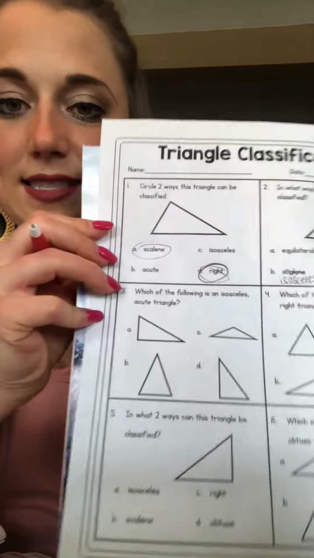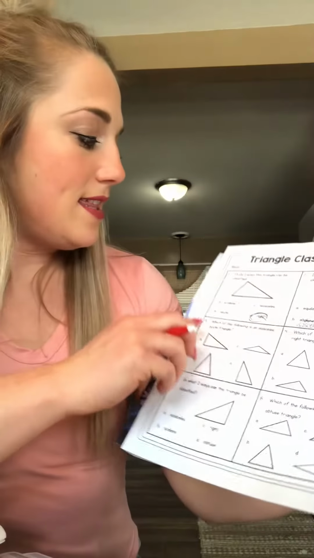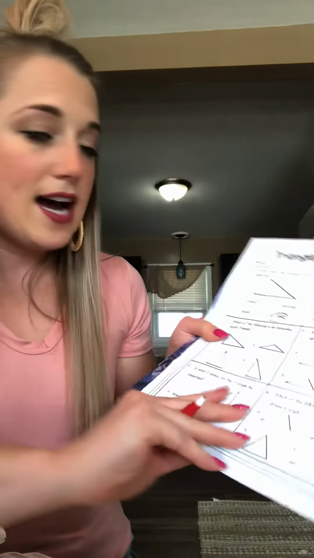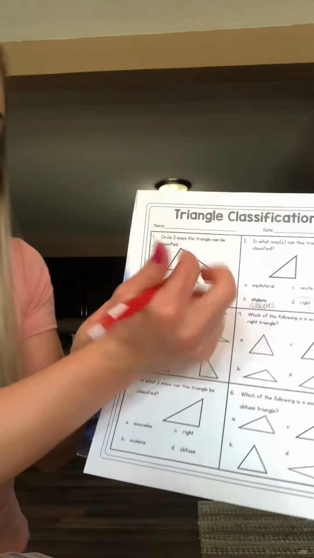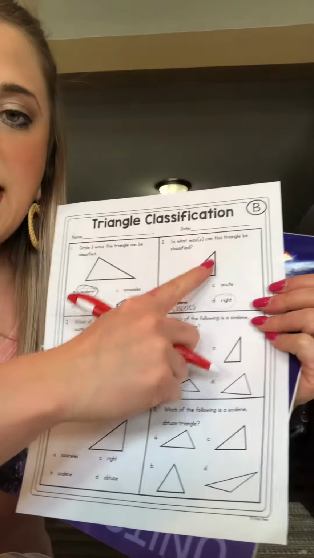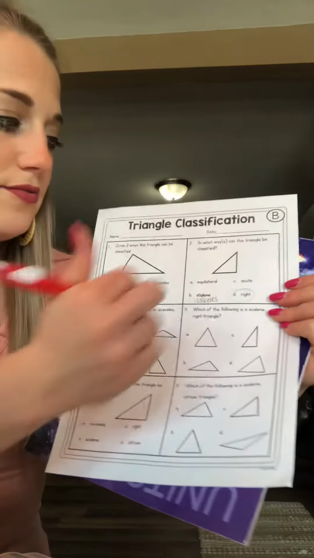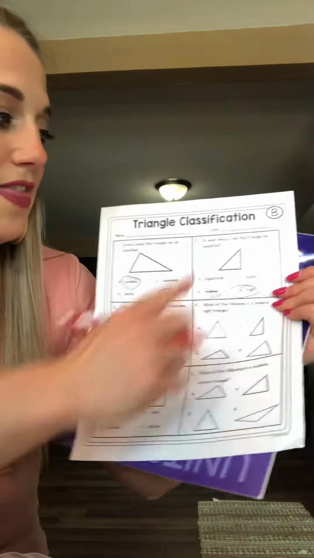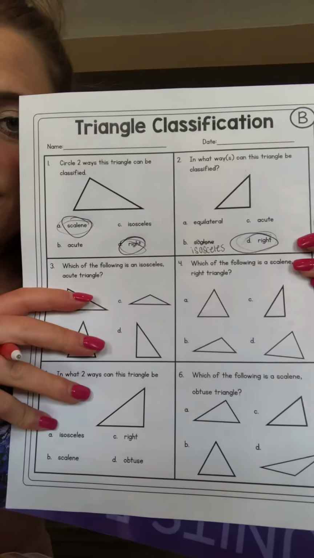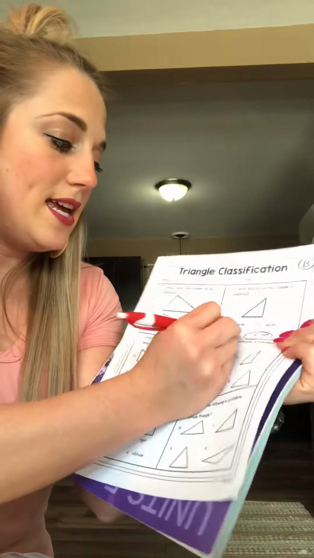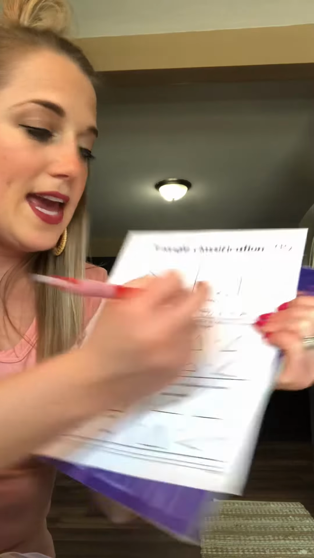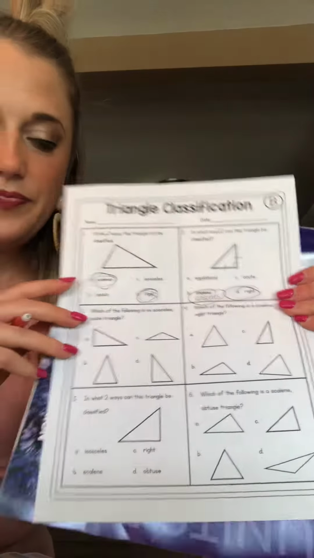And I'm looking at the sides and I see that no sides are the same length. So it is scalene. I'm looking at this triangle. I know that's a right angle, right? So I'm measuring that. And then these two sides, they're the same. So it is an isosceles because these two are the same and that is a right angle.